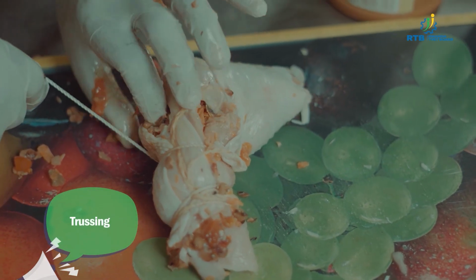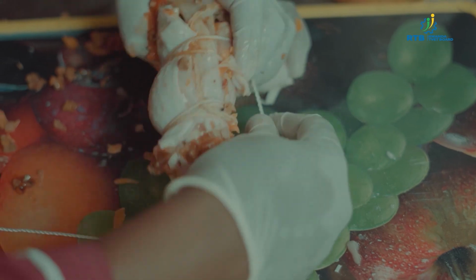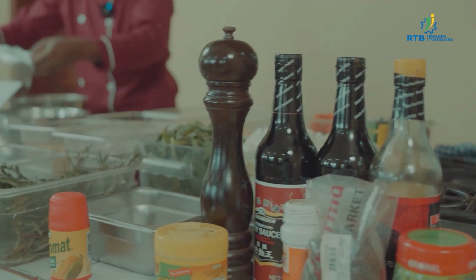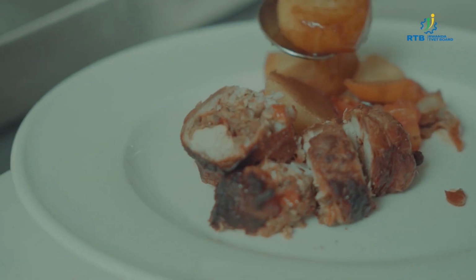Trussing is the process of tying meat with kitchen twine to maintain its shape during cooking. These preliminary preparations are essential for optimizing the taste and presentation of meat dishes.